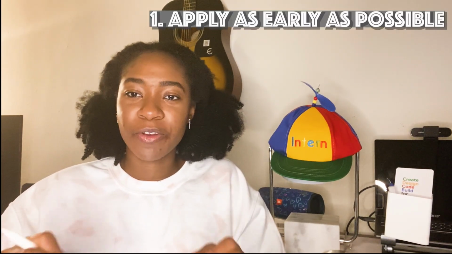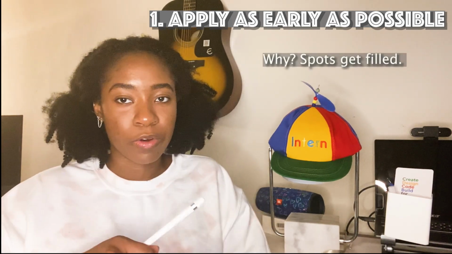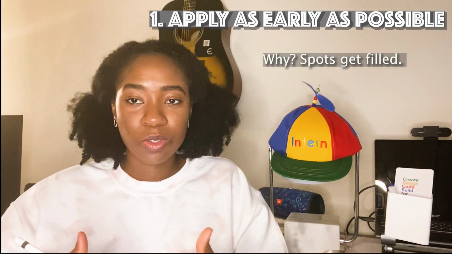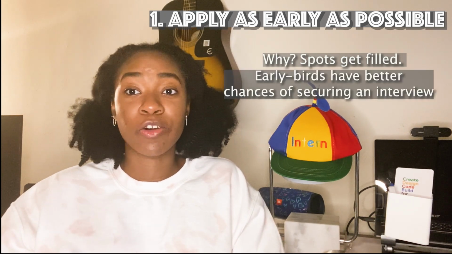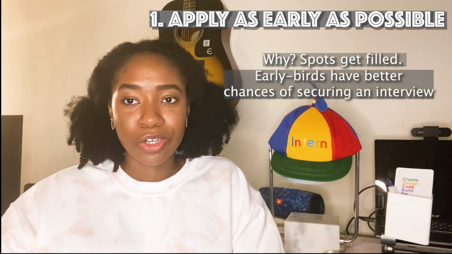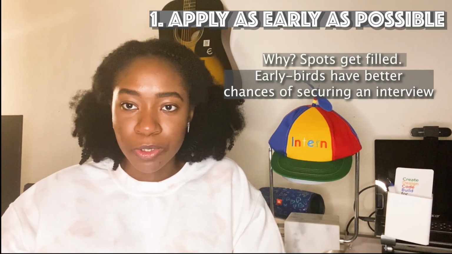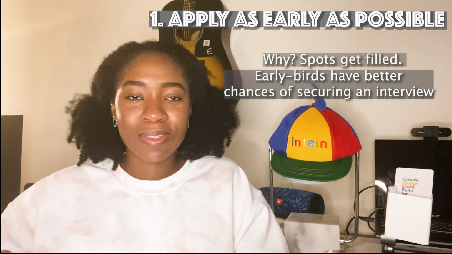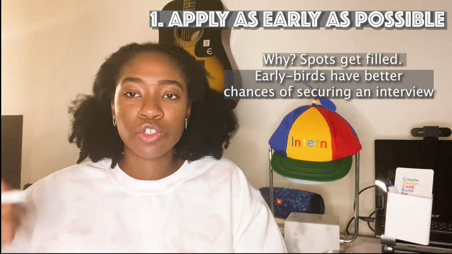So the first tip I want to give you on securing an internship is, you've heard it before, apply on time. I'm very, very stuck on this because companies like Google receive thousands and thousands of applications, and the least you want to do is be in the crowd of people submitting their application on the last day it is due, because number one, spots get filled up, and there are just so many applications.